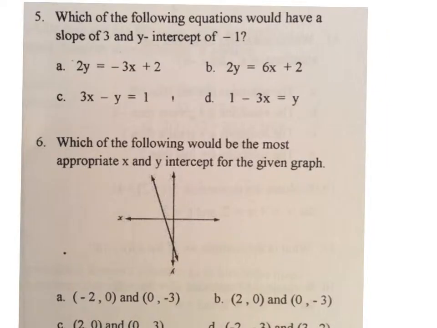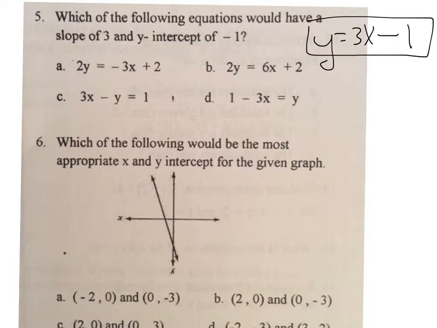Number 5, which of the following equations would have a slope of 3 and a y-intercept of negative 1? Well, if I were to just take that, I'd write y equals 3x and a y-intercept of negative 1. So let's look for an equation that's going to look like this. And if you notice, 3 has to be positive, the 1 has to be negative. Well, if I look at C, if I move y to the other side, that becomes a positive y. And if I move 1 to the other side, that becomes a negative 1. So I get y equals 3x minus 1, which looks exactly like that. So C is my answer.